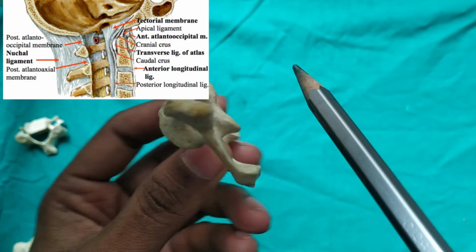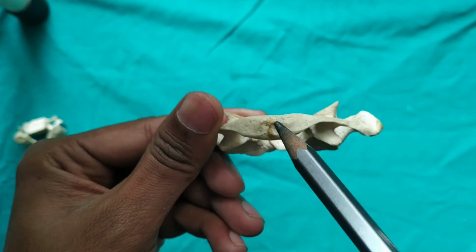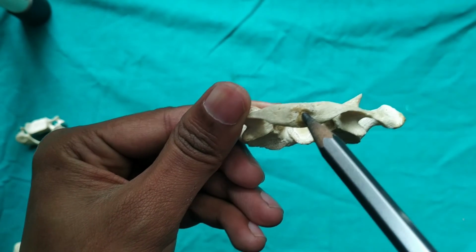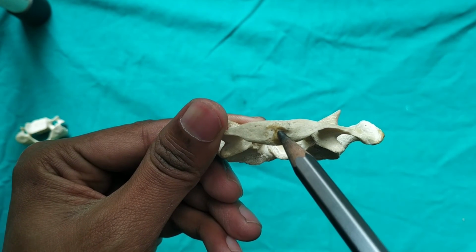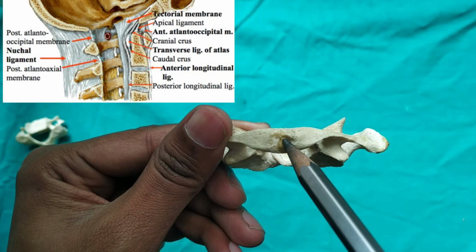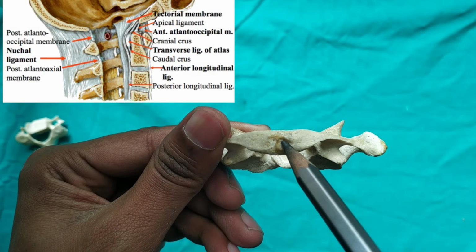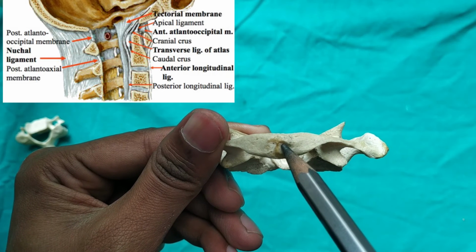Then the posterior tubercle here, and this posterior tubercle provides attachment to the ligamentum nuchae in the median plane and gives origin to the rectus capitis posterior minor on each side.